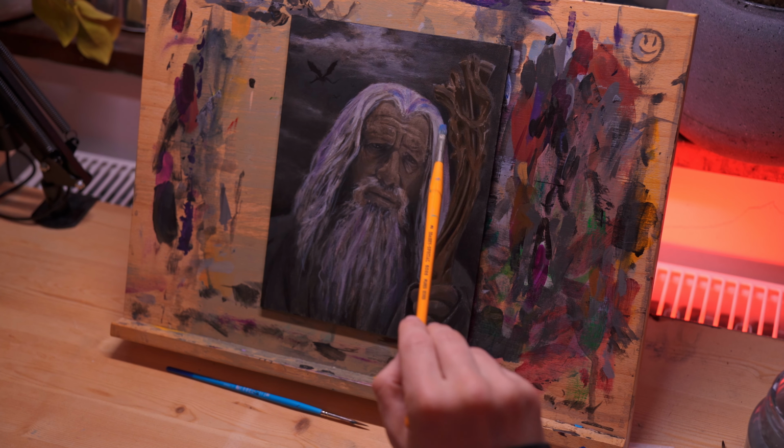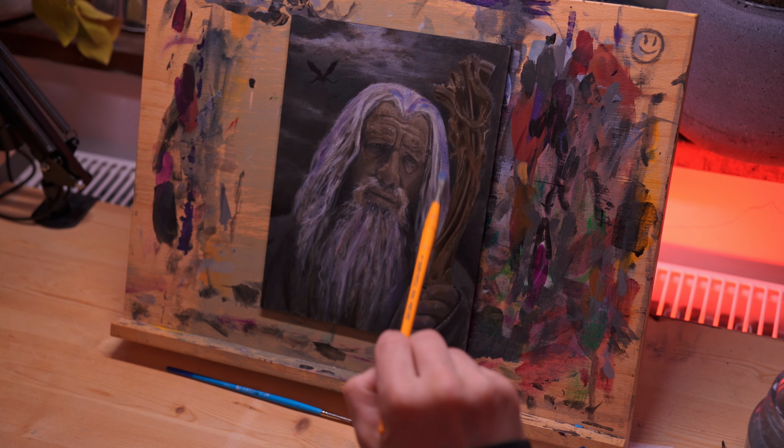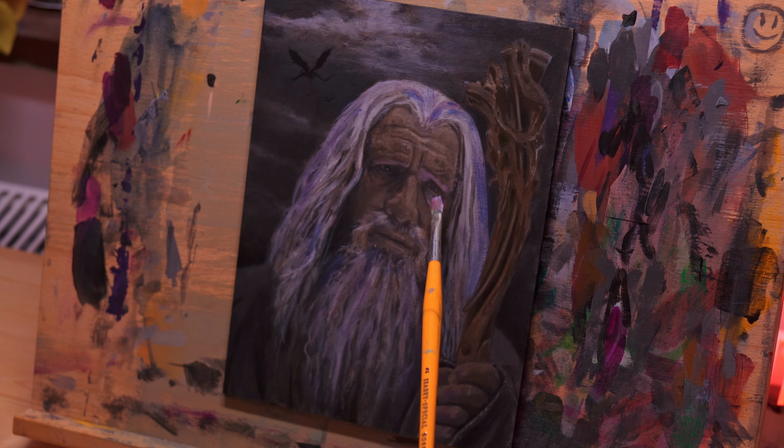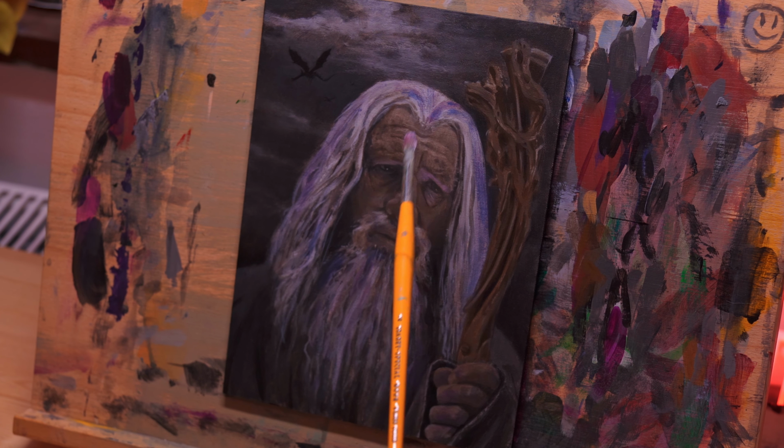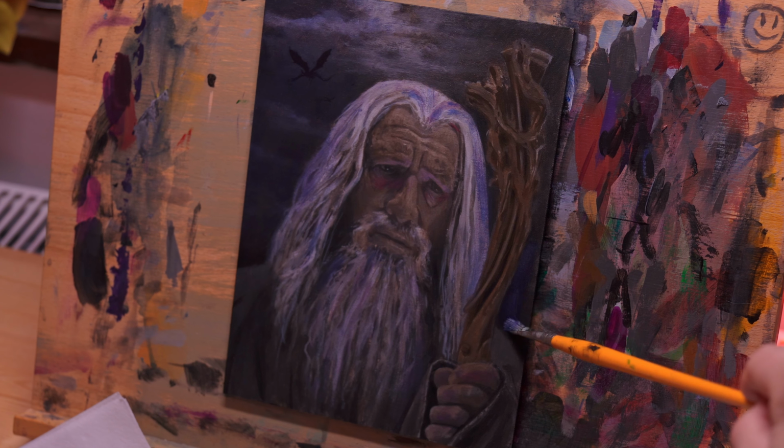It's more about looking at the reference and seeing, okay, where is it warm, where is it cool. The whole staff is just really brown. So yeah, we just got a slab of brown.